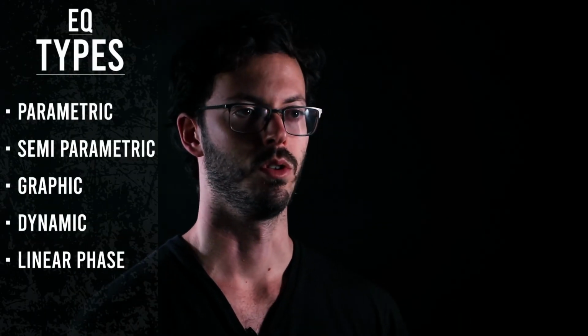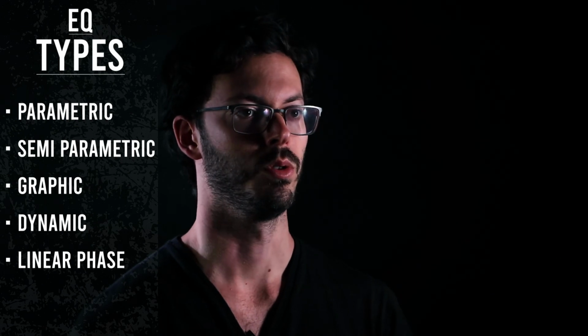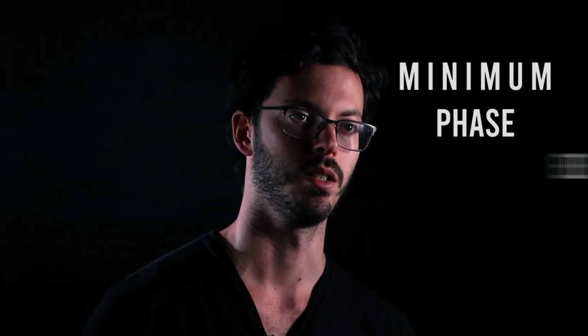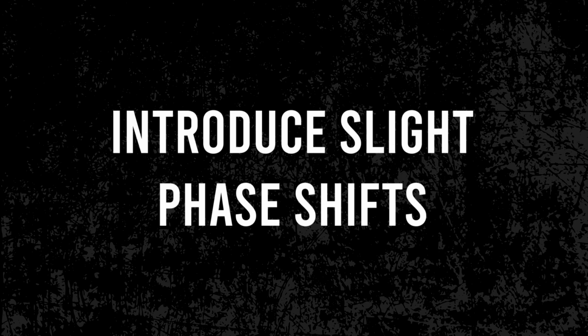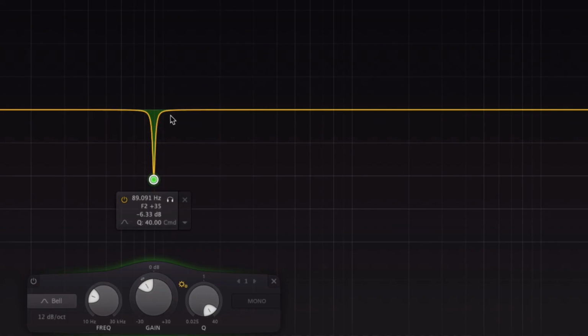Linear phase EQs are a potential solution to a side effect that sometimes appears from the traditional EQ design. Analog EQs and quite a lot of plugins are minimum phase EQs. This implies that they have slight time delays, which in turn introduce slight phase shifts that vary by the frequency, filter type, and gain. This is called smearing, and it's more likely to happen when using intrusive EQ moves like very narrow cuts or high-pass, low-pass filters.